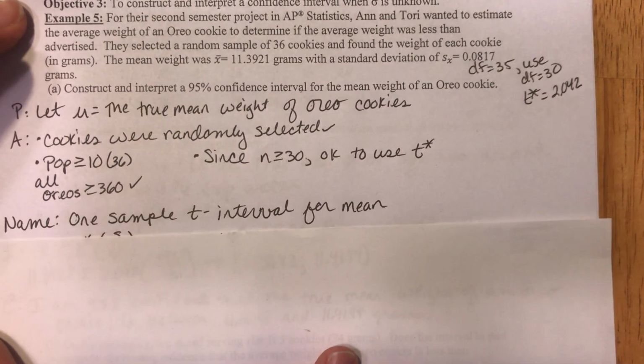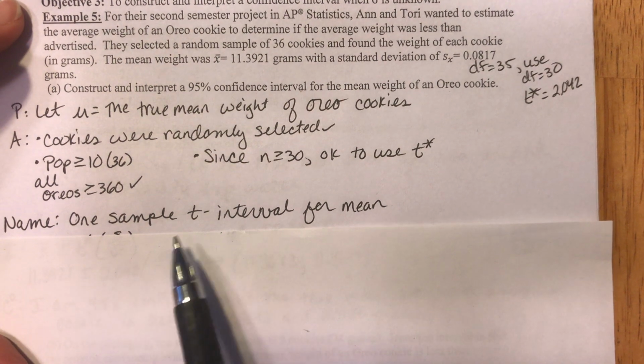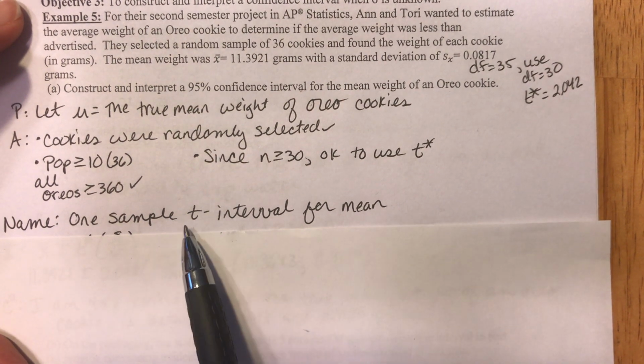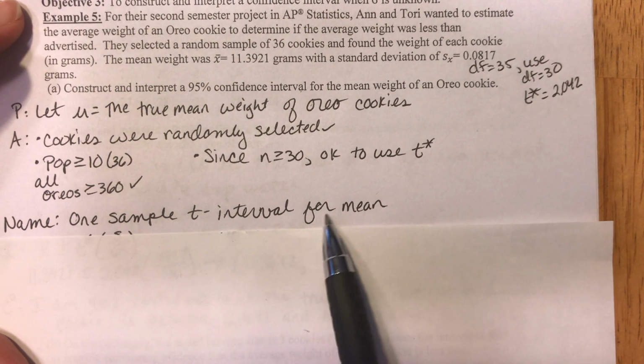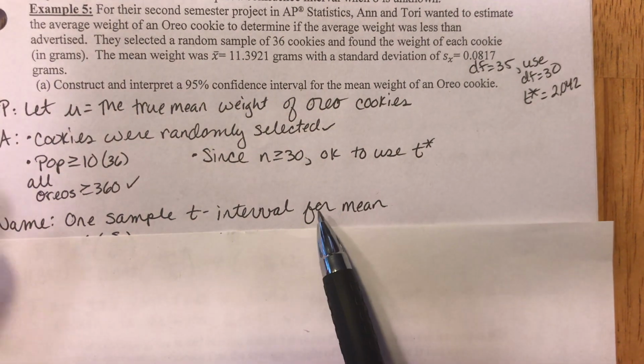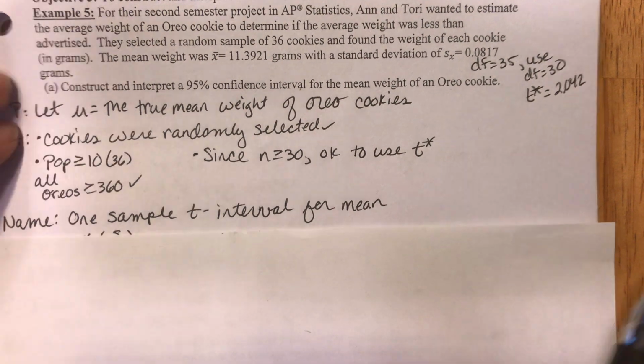All right, our name for this is a one sample t interval for the mean. It matters that you use the letter t. It matters that you say for the mean, right? In section 8.2, it was always for proportions. Now it's for the mean.